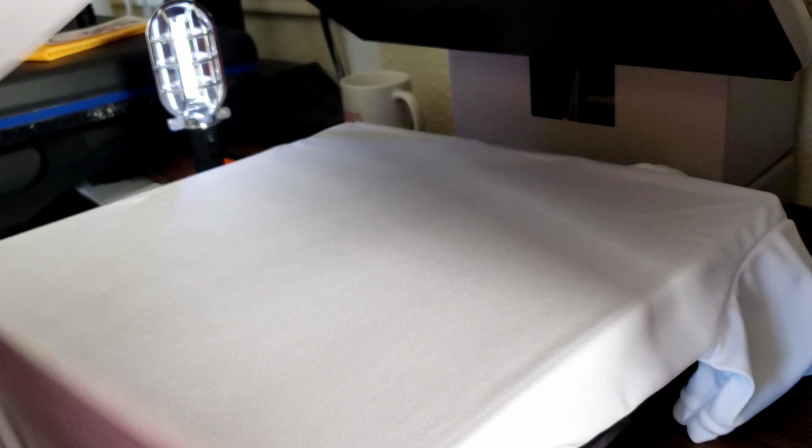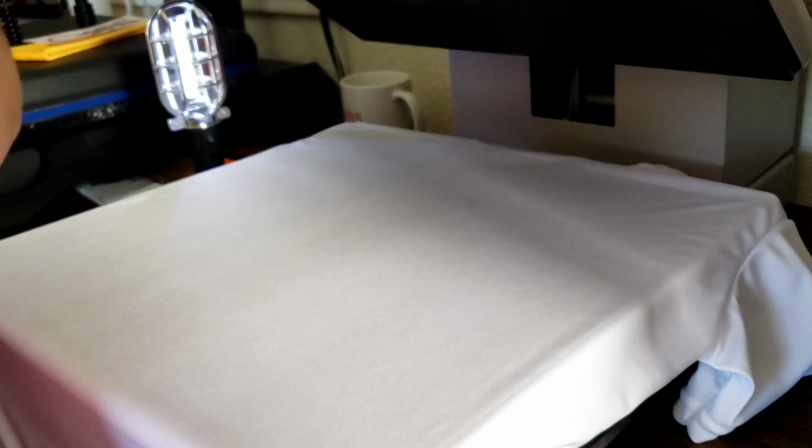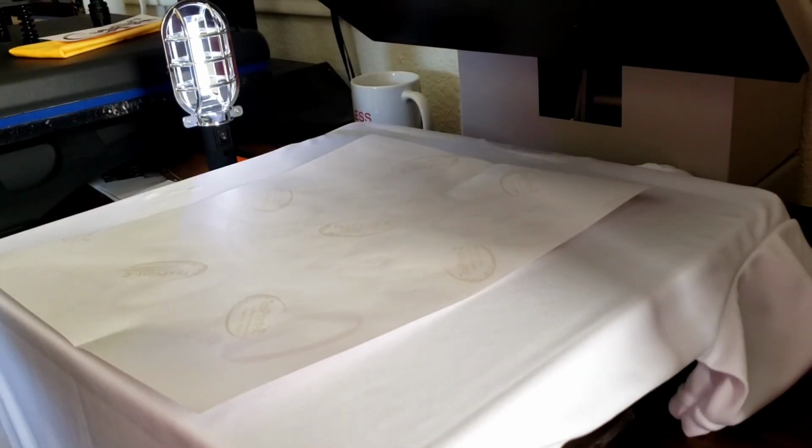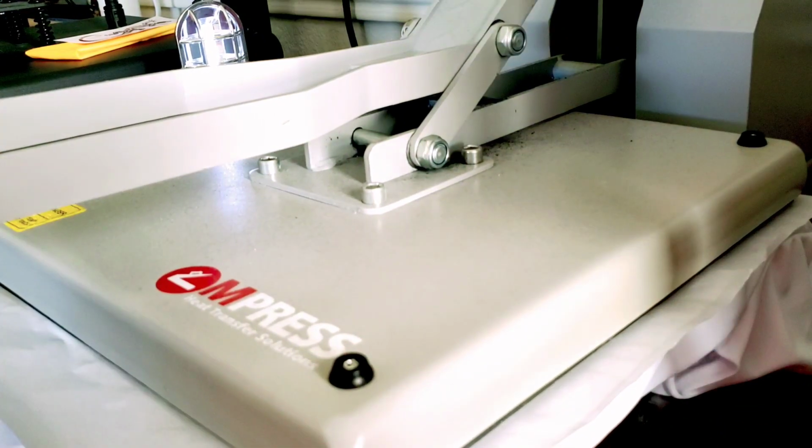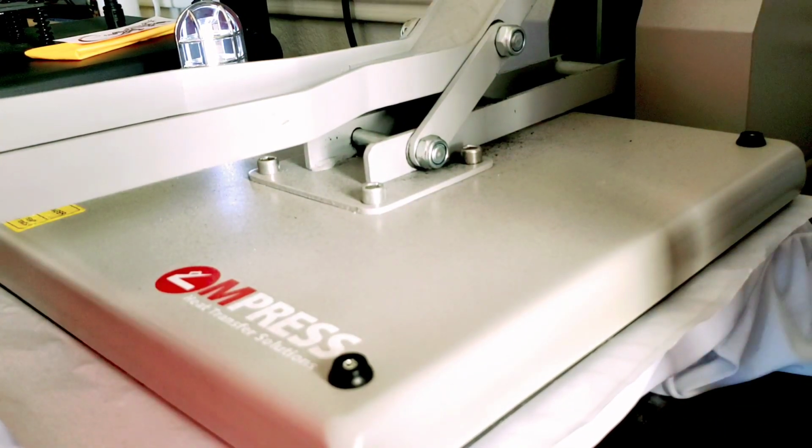I'm going to fold this in half as well. Let me get that collar off. 60 seconds. 3 seconds.